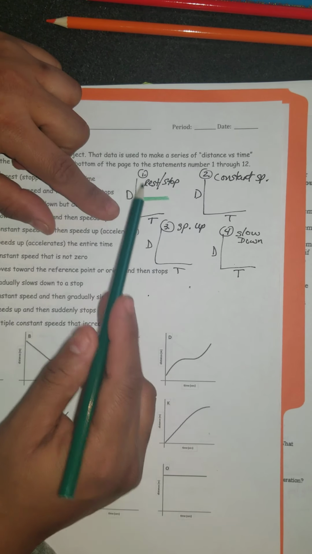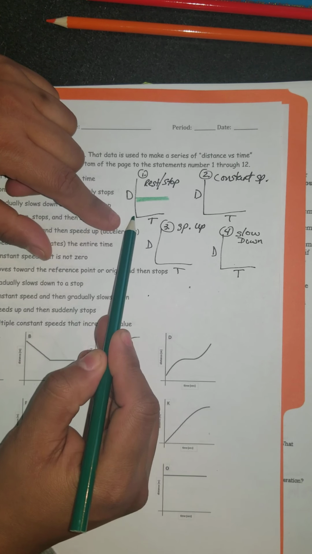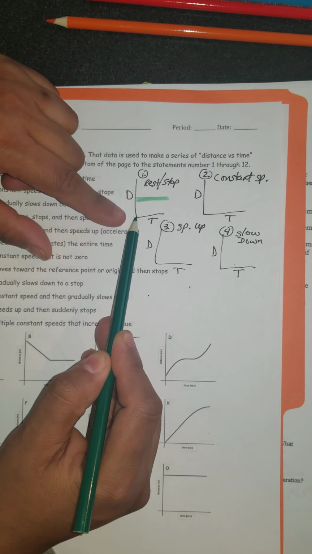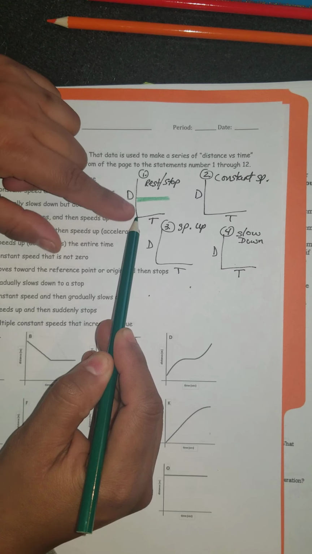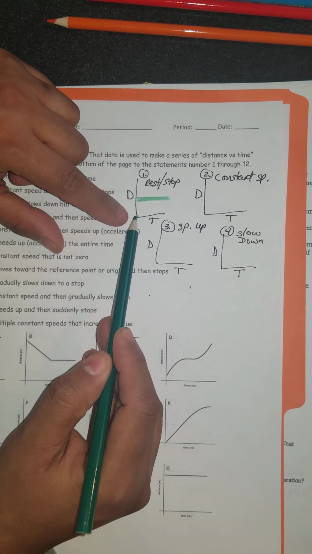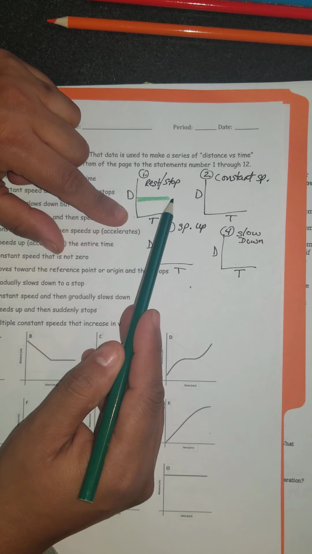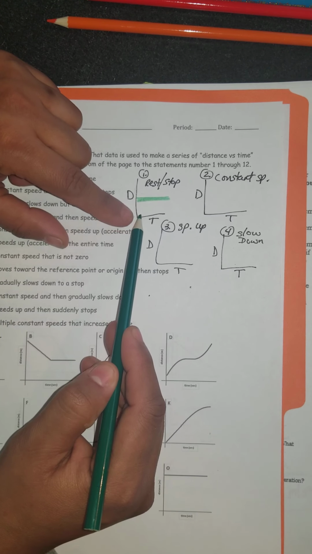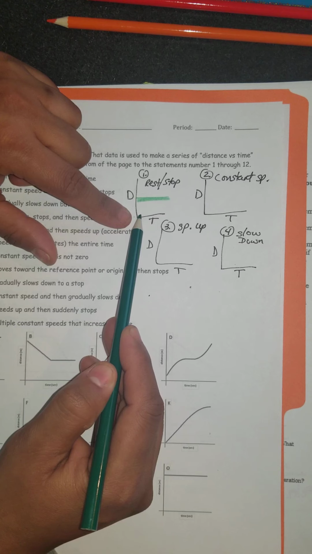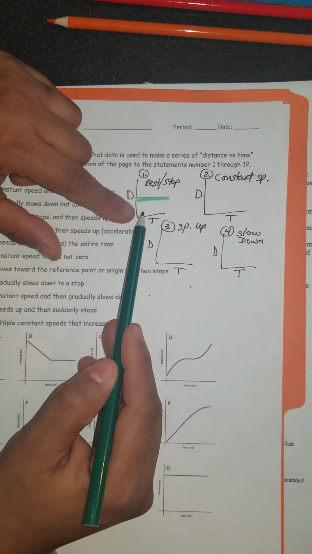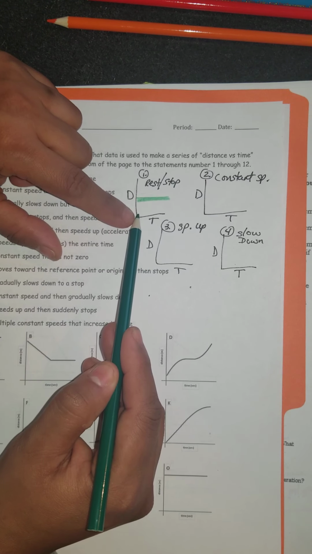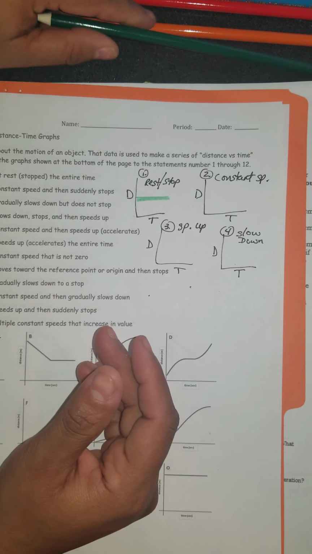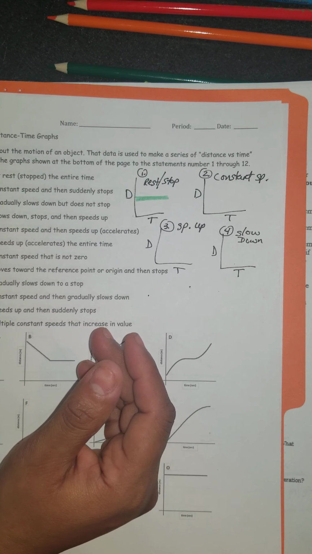Now, this is a distance on the y-axis, and this right here is my 0, 0 point. The further away from the origin or from home or from the start, the higher up my horizontal line will be. The closer it is to the origin or from the 0 marker, the closer this horizontal line will be downwards.